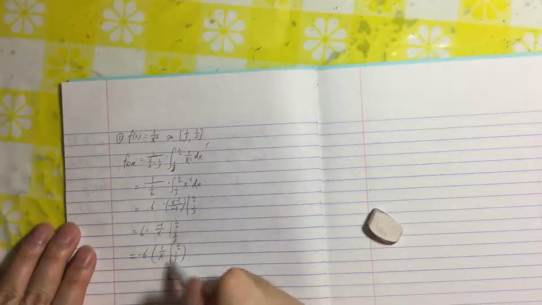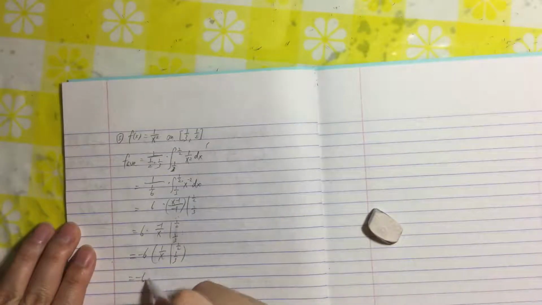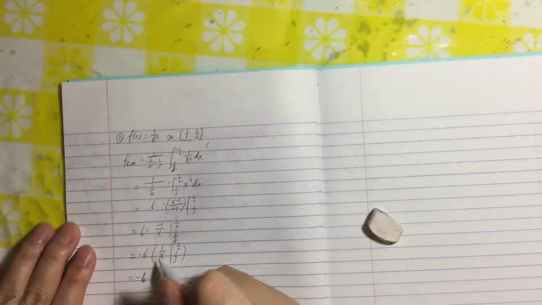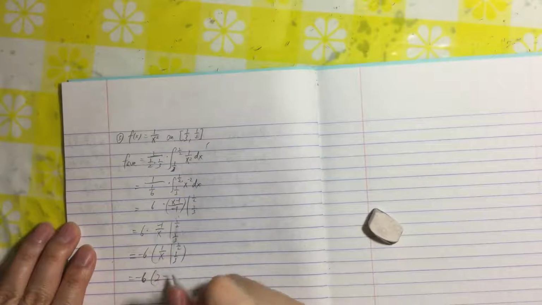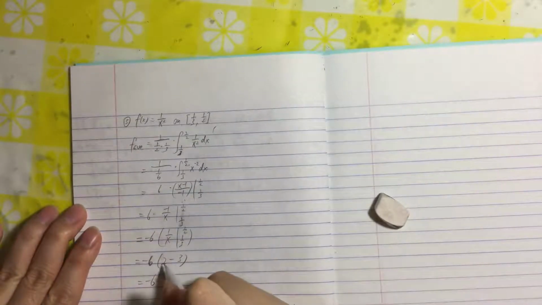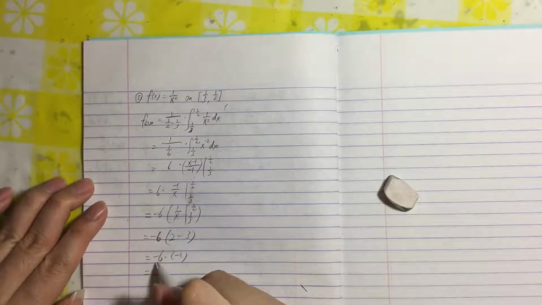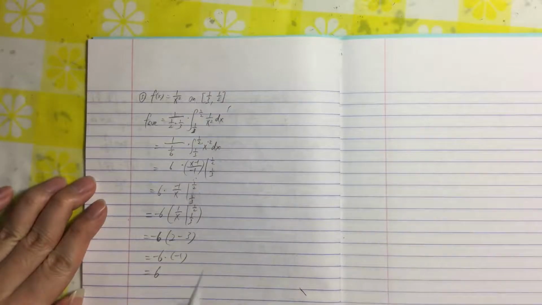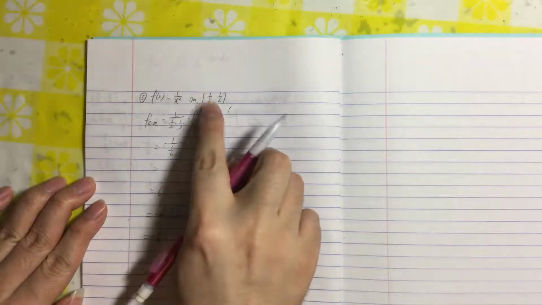Then plug in a half, plug in a third. If I plug in a half, 1 over a half is 2. If I plug in a third, 1 over a third is 3. So I get -6 times 2 minus 3, which is -1. -6 times -1 is +6. So that's the average value of the function on the interval from 1/3 to a half.